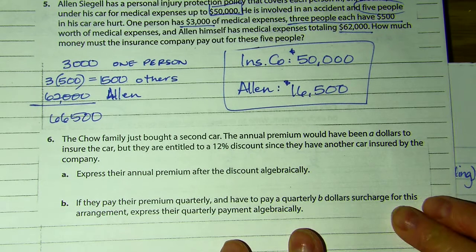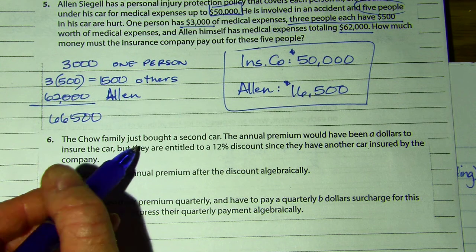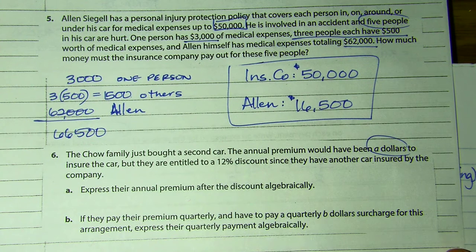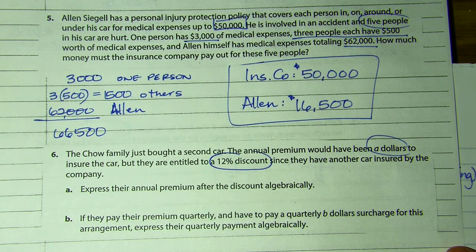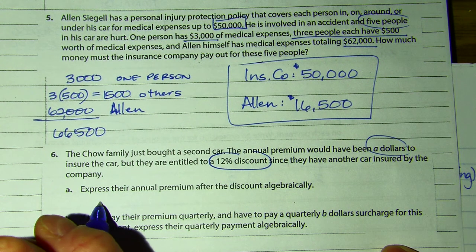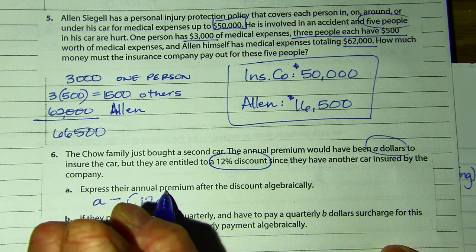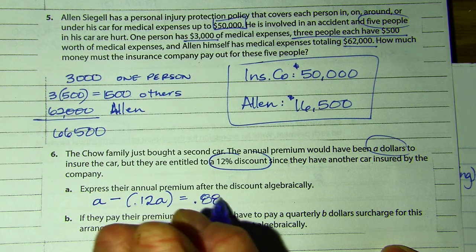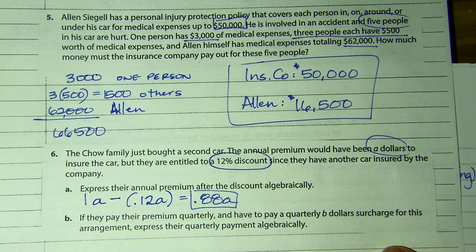Number 6, the Chow family just bought a second car. The annual premium would have been $8 to insure the car, but they're entitled to a 12% discount. Express their annual premium after the discount. So $8 minus 12% of $8 would give them, because this is a 1, that's how much of their premium they have to pay.